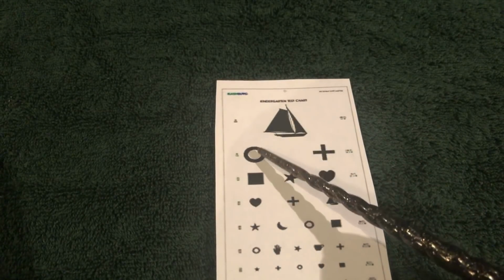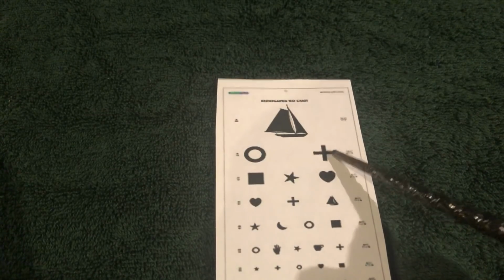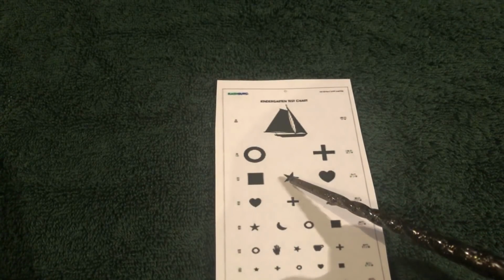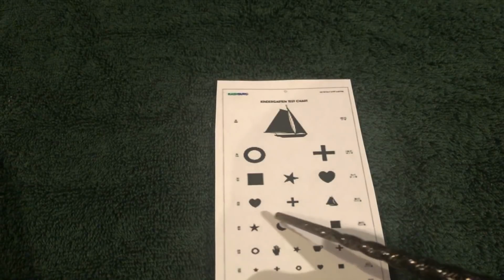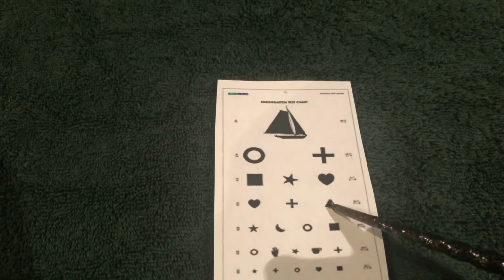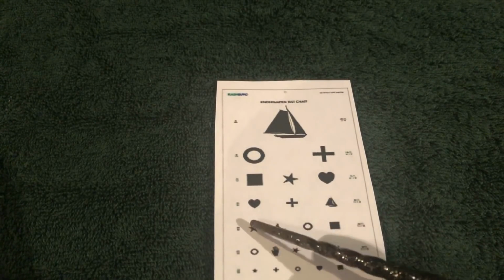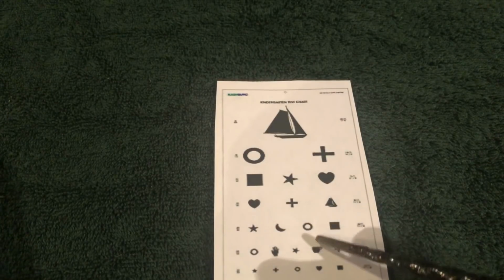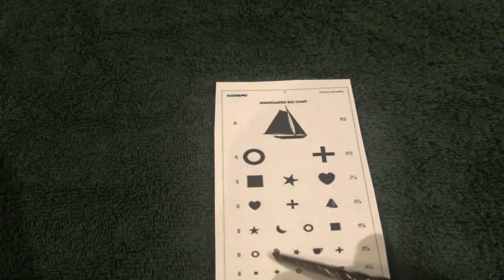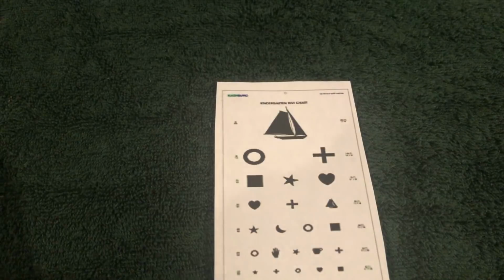So we have sailboat, circle, plus sign, a cross, heart, star, square, heart, plus sign, a cross, boat, and so on. And a moon, a coffee cup, and a hand, and so on and so forth. Excellent.